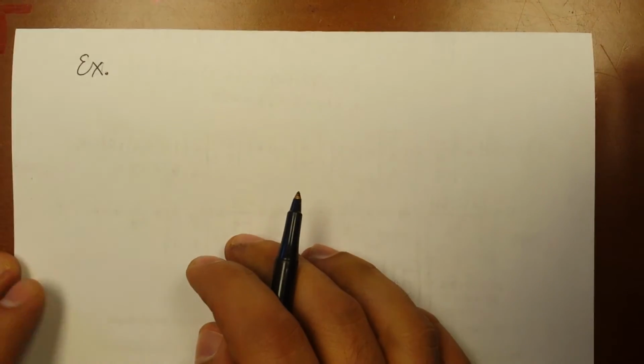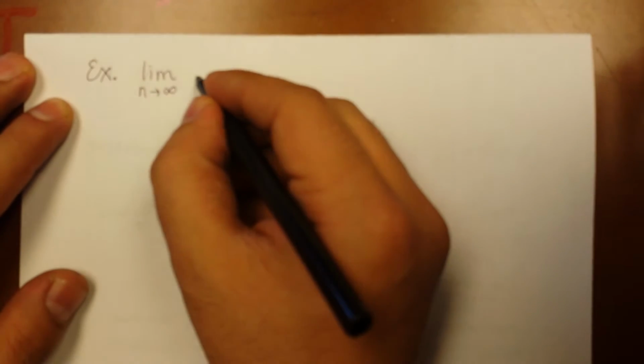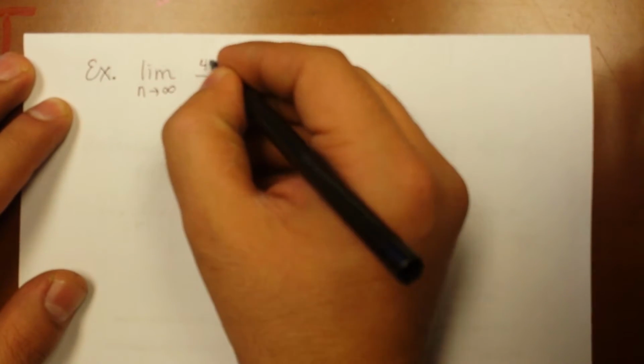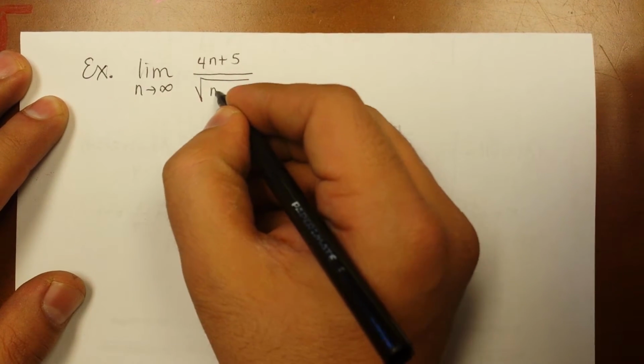Here's the first example about limits, of course. Limit as n goes to infinity. What can we say about 4n plus 5 divided by square root of n plus 3?